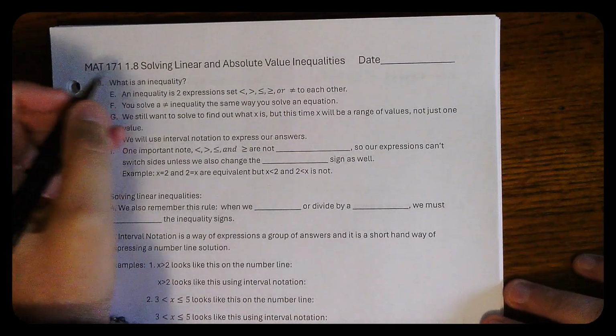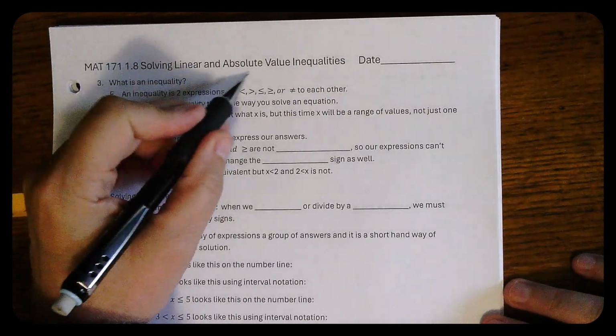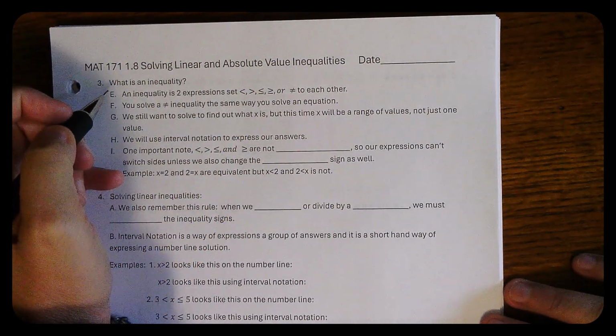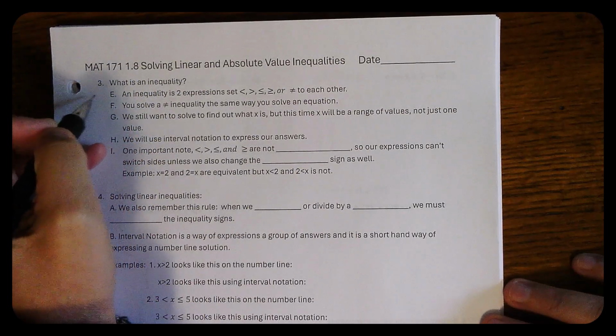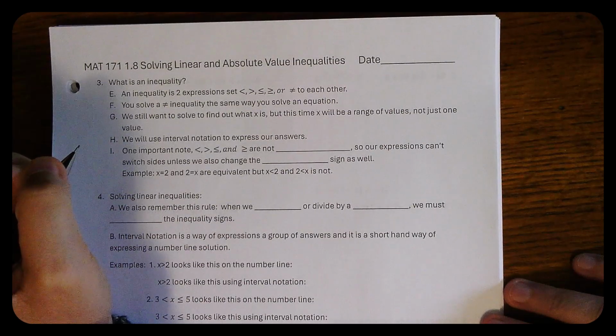Hello, this is the lesson for section 1.8, solving linear and absolute value inequalities. I'm going to break this into two videos. So first, we will talk about what is an inequality.